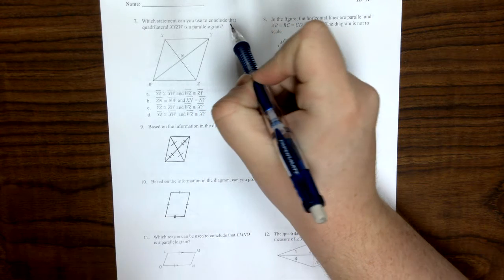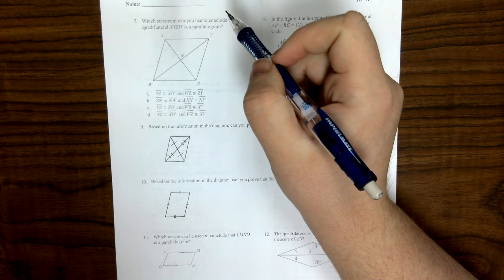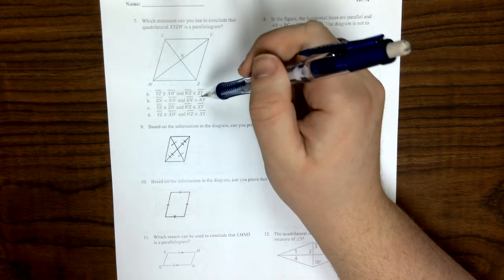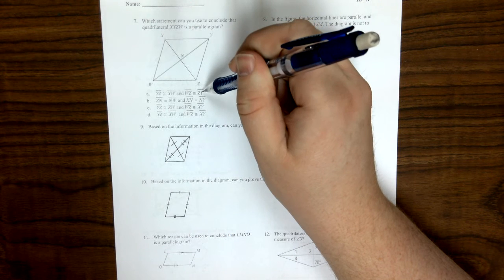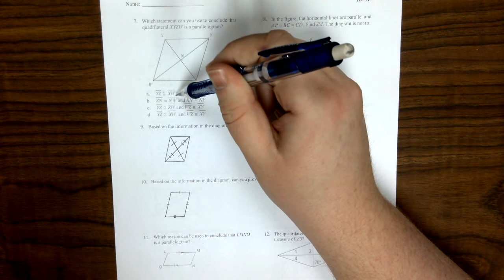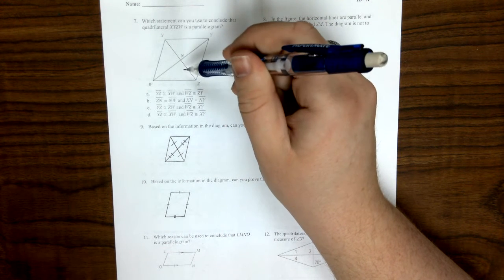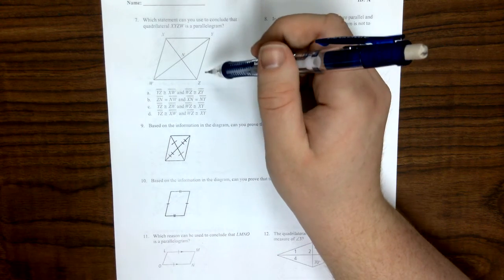What can you use to conclude that the quadrilateral XYZW is a parallelogram? So what I would do is draw each case that you have here, draw it up here on your figure and see if that's enough. And if it's not, we'll erase it and do another one.